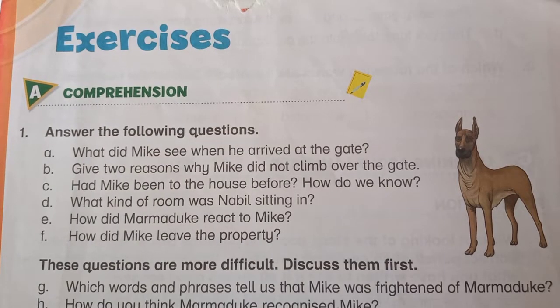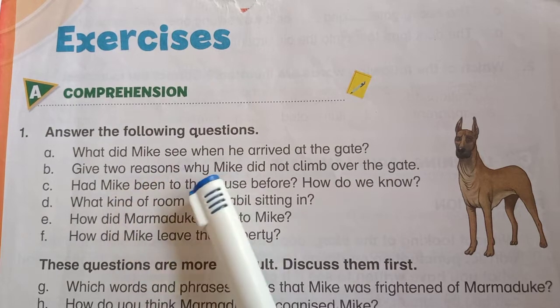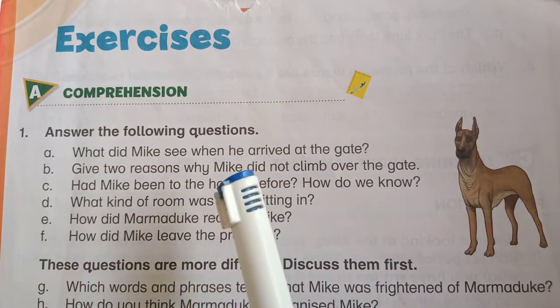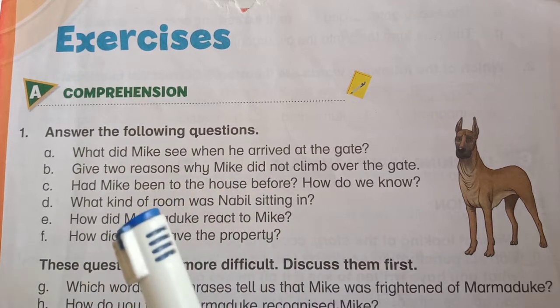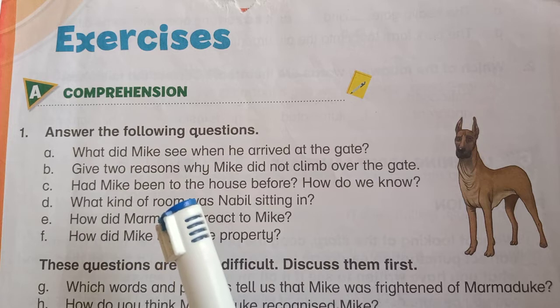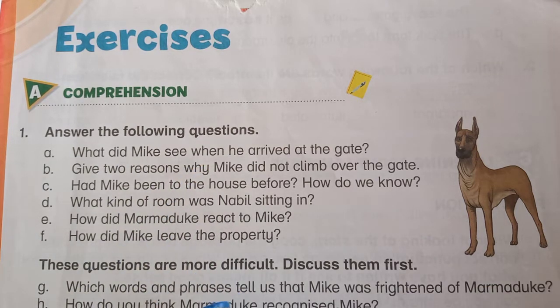Question number 1 says, Part A, what did Mike see when he arrived at the gate? Right, students? So first you have to find out what is actually asked and in which tense, right? So we have to keep in mind that the answer should be in the same tense in which the question has been phrased.